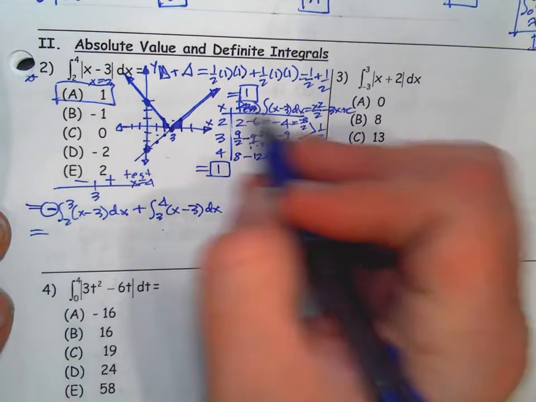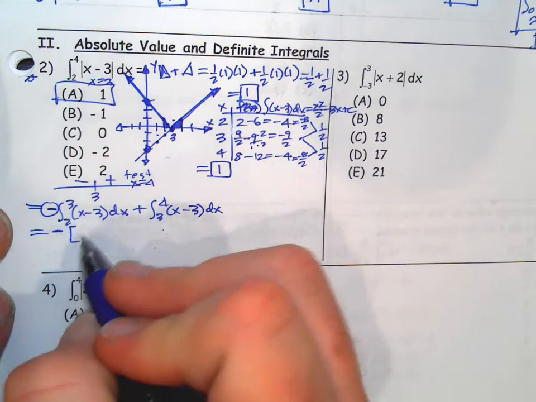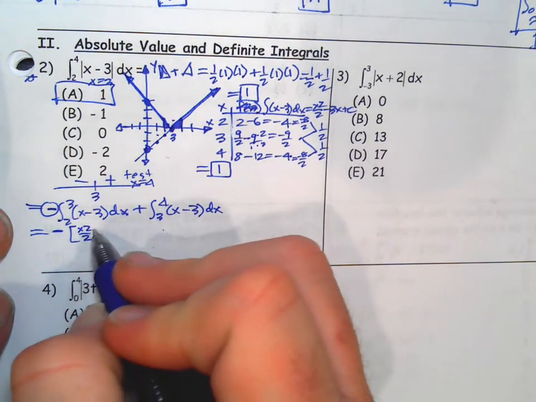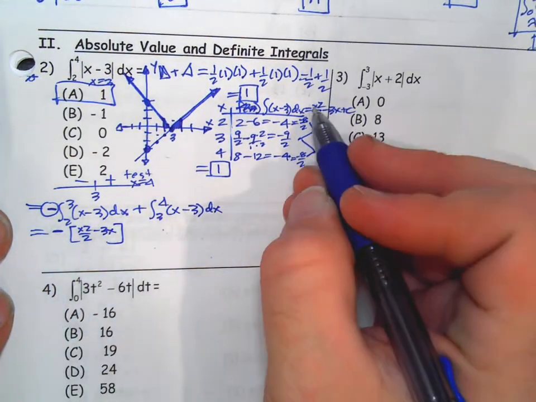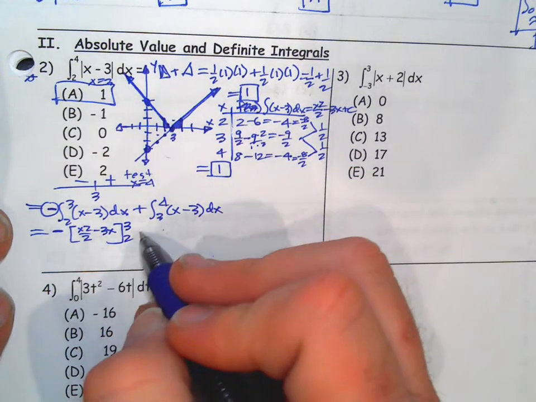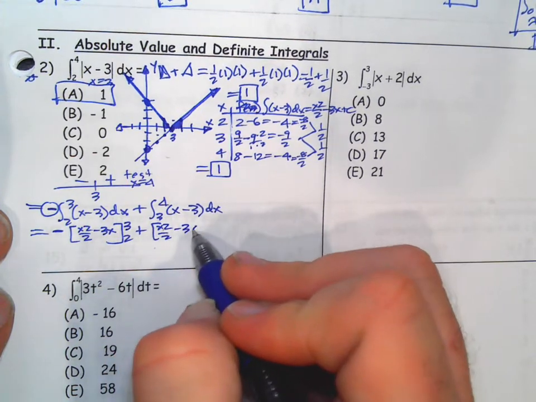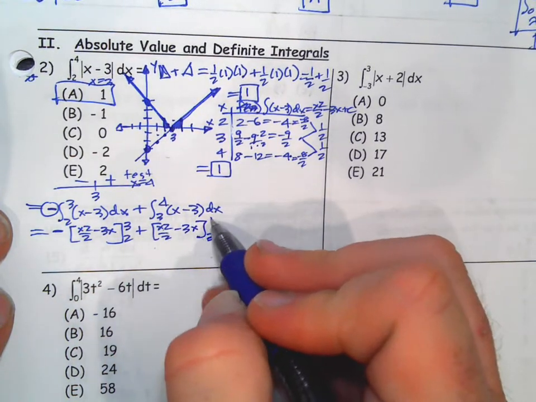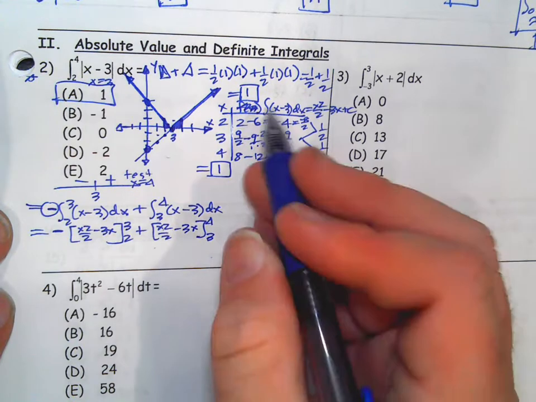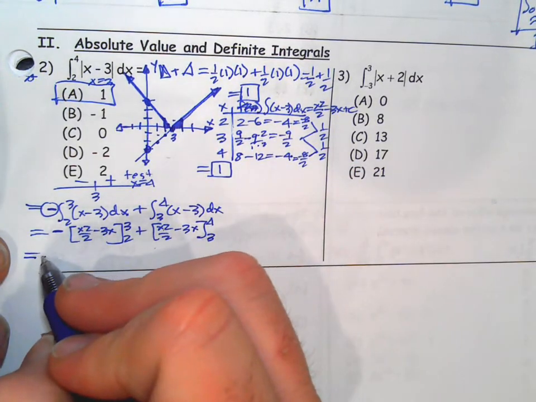And we're going to do the same work we did here, but it's going to be multiple times. So negative x squared over 2 minus 3x. That's exactly what we got up there. I'm going to plug in 2 and 3 just like we did here. X squared over 2 minus 3x. Again, I'm going to plug 3 in again. I'm going to plug 4 in like we did up there. So you're doing the same work, but more of it.